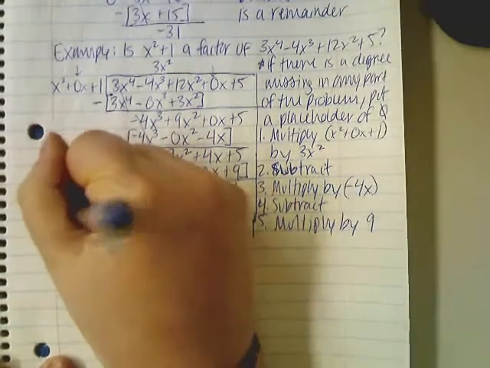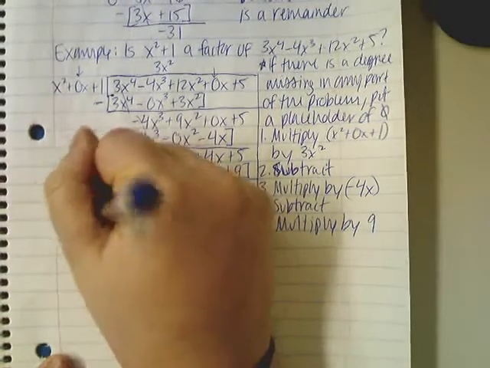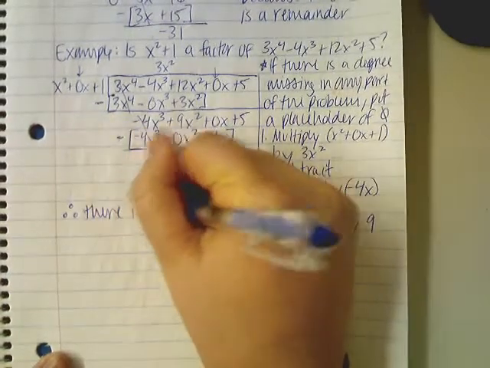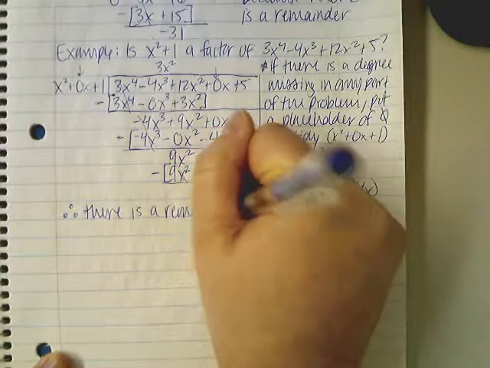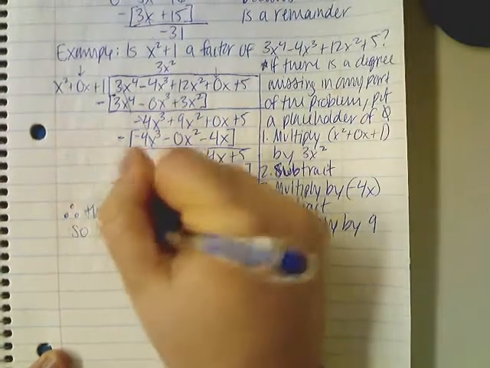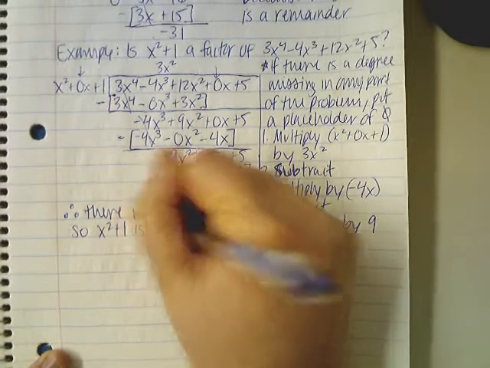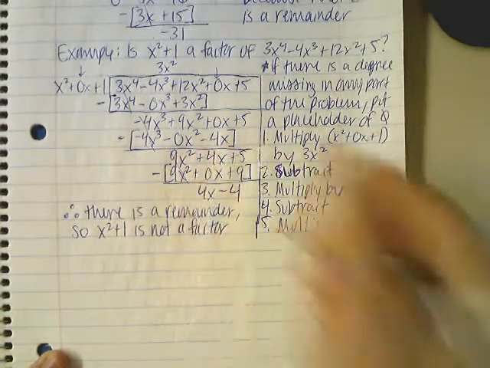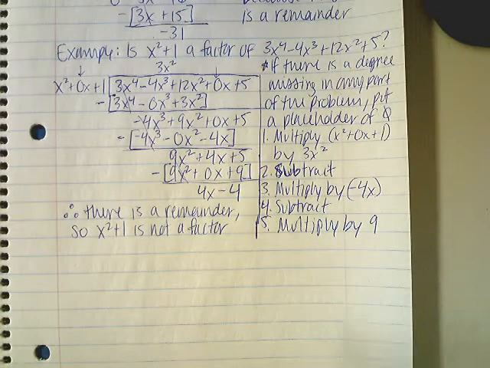So therefore, that's what the 3 dots mean, remember, there is a remainder. So x squared plus 1 is not a factor because there's a remainder that I cannot divide any further.